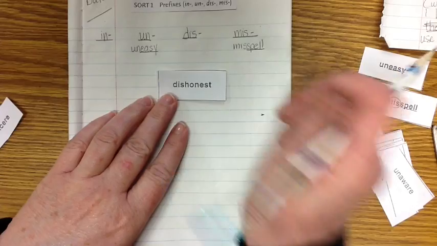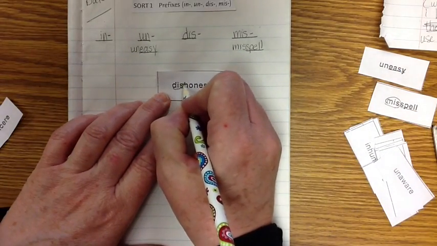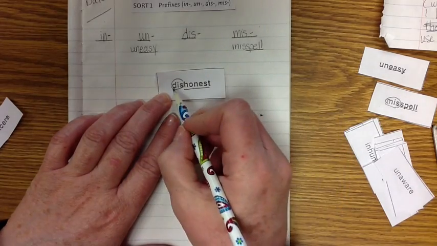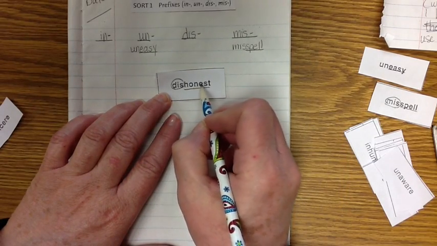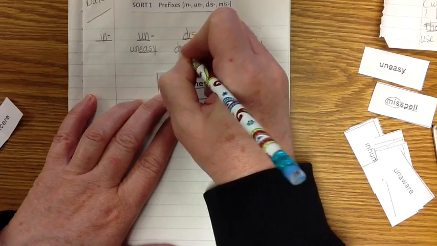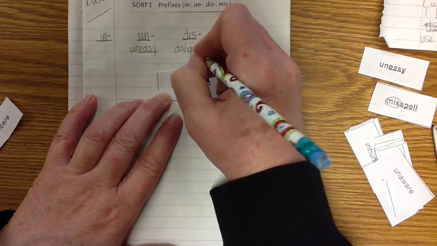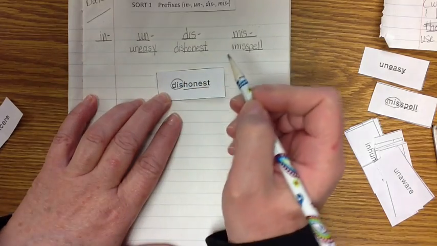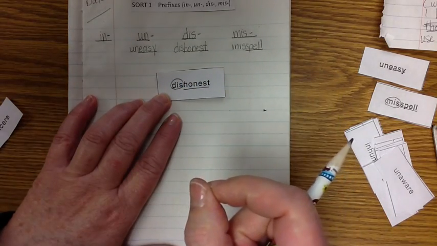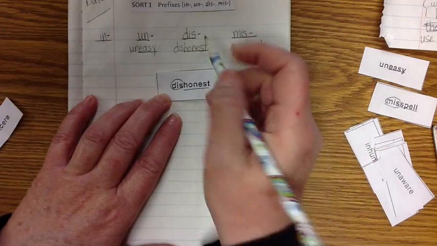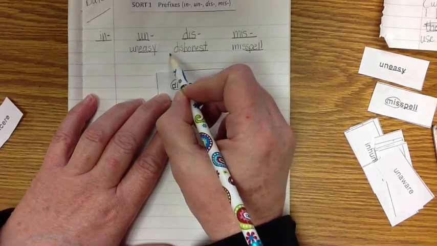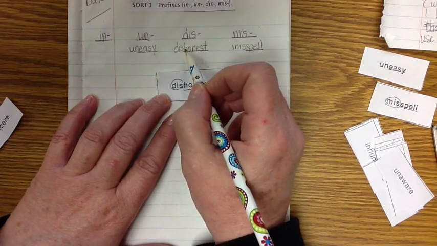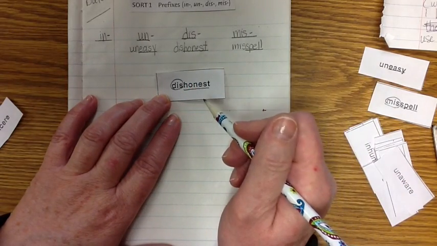Let's look at dishonest. Dis is the prefix. Honest is the base word. D-I-S-H-O-N-E-S-T. Underline the base word. Dis means not, or the opposite of. So if you're honest, you're telling the truth. If you're dishonest, you're not telling the truth. So dis is not, or the opposite of telling the truth.